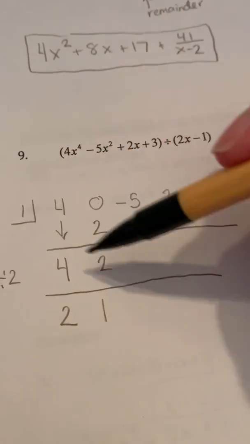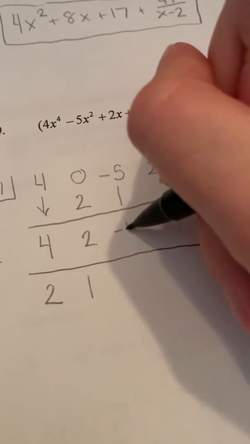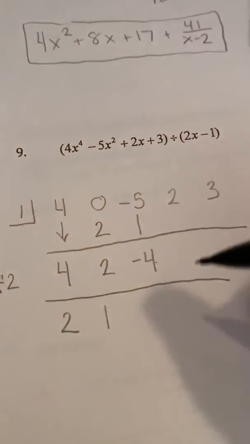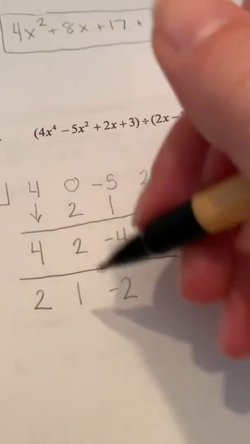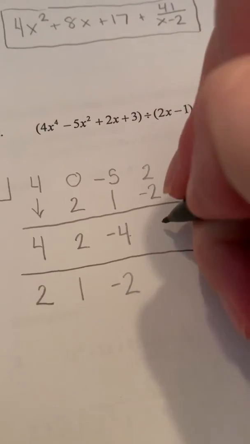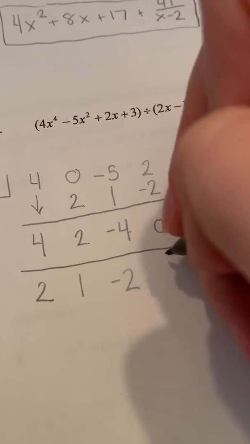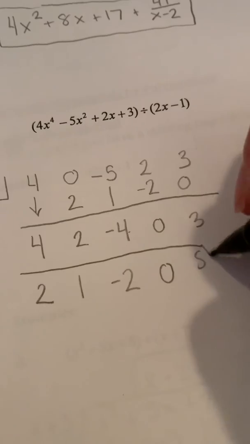Multiply again. 1 times 1 is 1. Add those together, negative 4. Negative 4 divided by 2 is negative 2. Multiply again. 1 times negative 2 is negative 2. Add those together is 0. 0 divided by 2 is 0. 1 times 0 is 0. Add 3. Now we stop here.